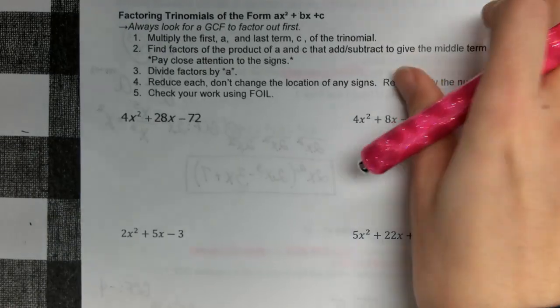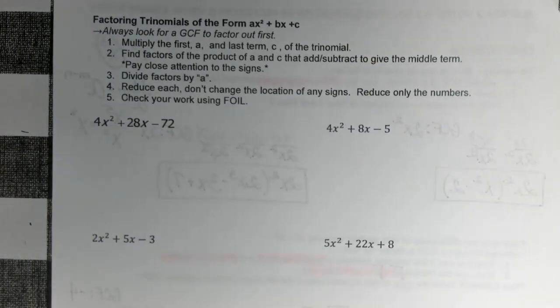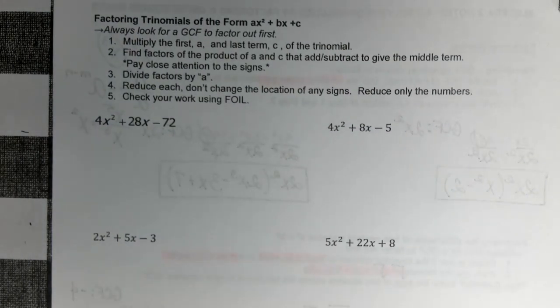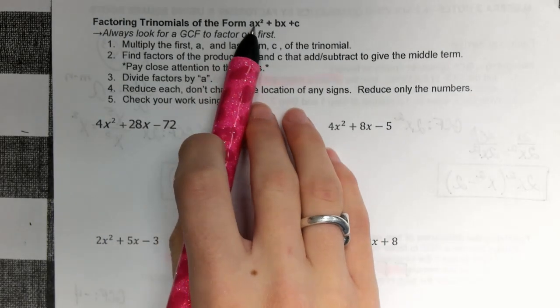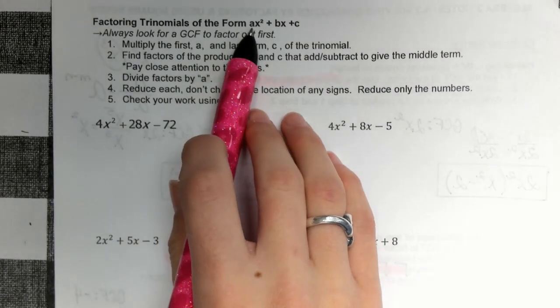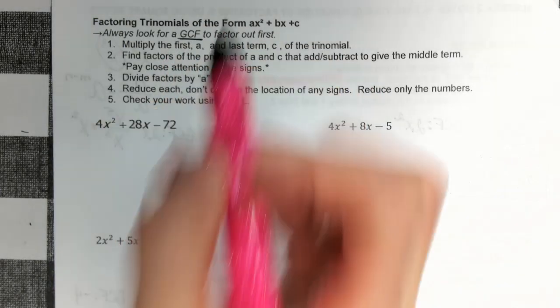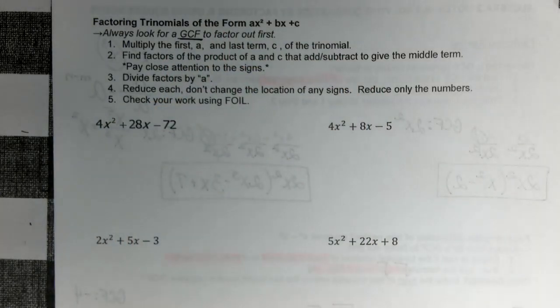So we're going to take it a step further. Now we're going to have a coefficient in front of x squared. We're going to have a number. The moment you see a number in front of x squared, you still check for your GCF first. There won't always be a GCF, but sometimes there will be. Okay?